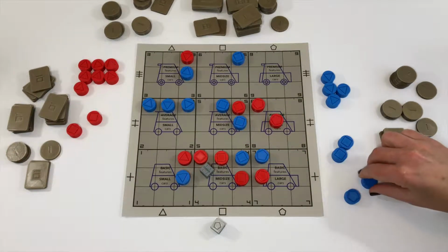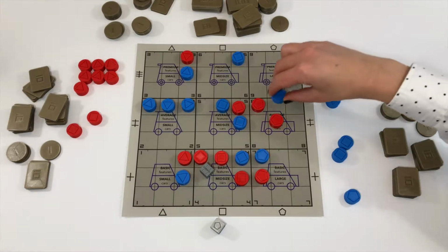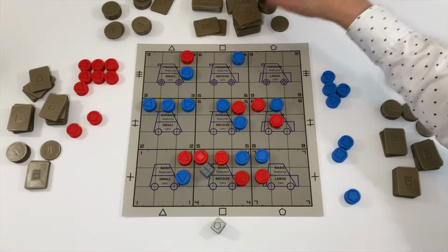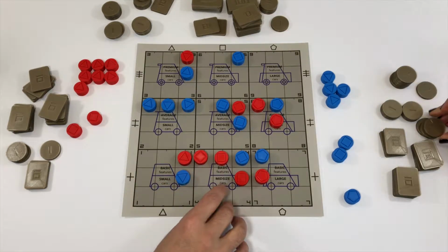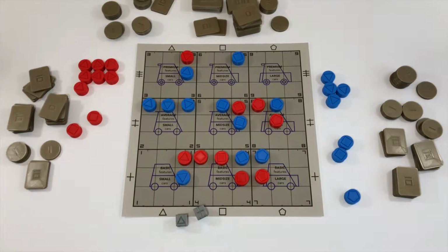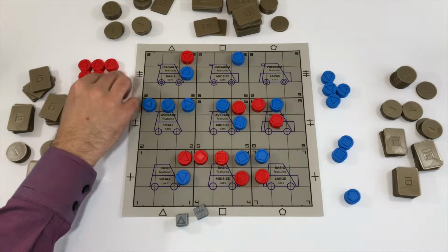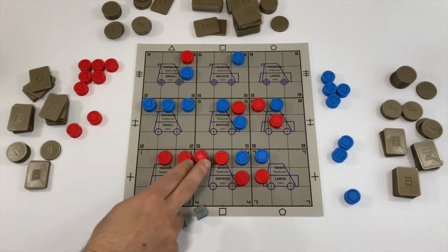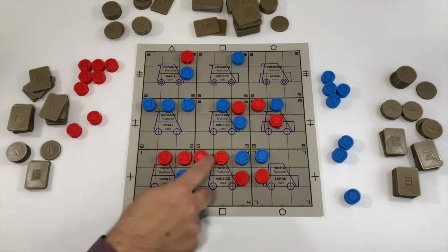Two-notch pentagon. Okay, that's an investment of 8. One-notch triangle, which is small car. So this here is the first addition to an alignment.